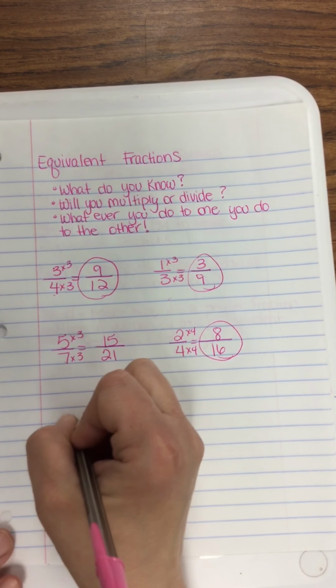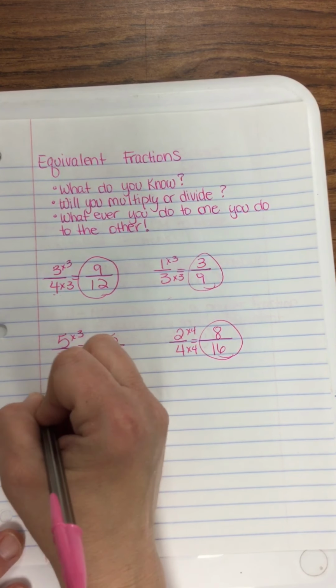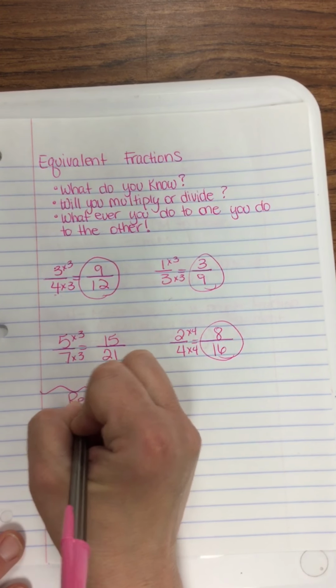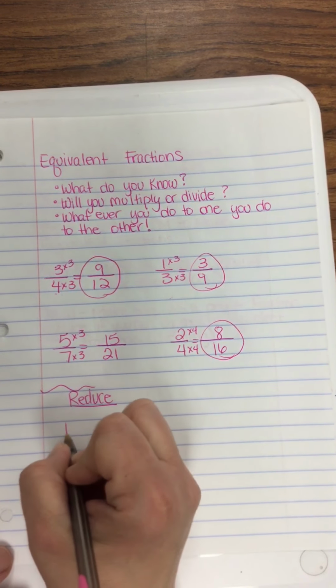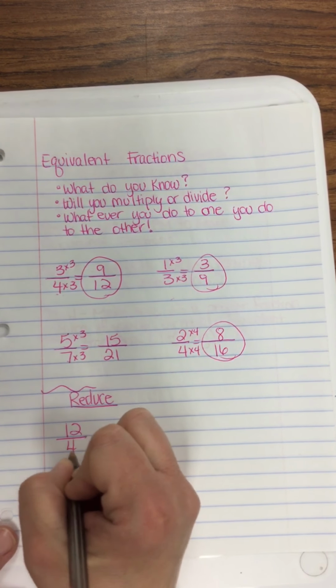So let's look at a quick reducing. What if I have 12/14?